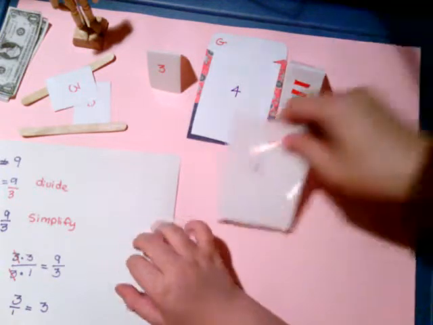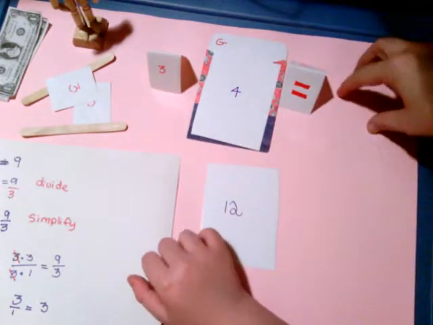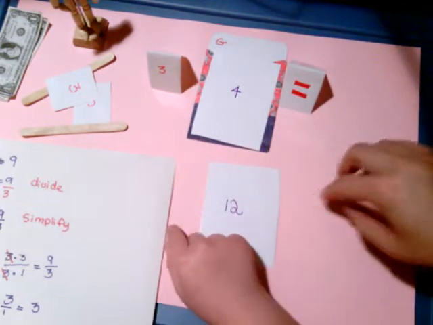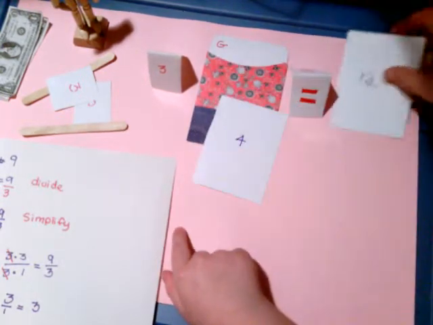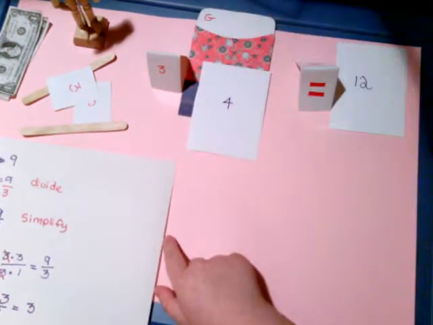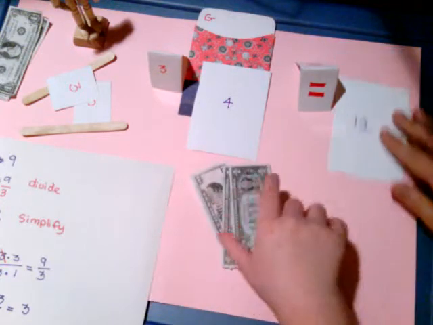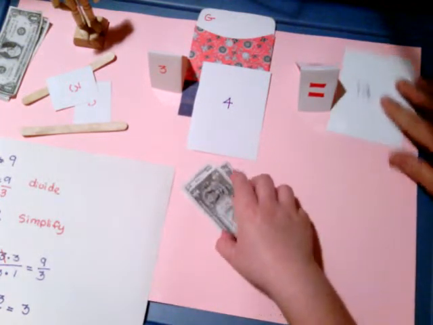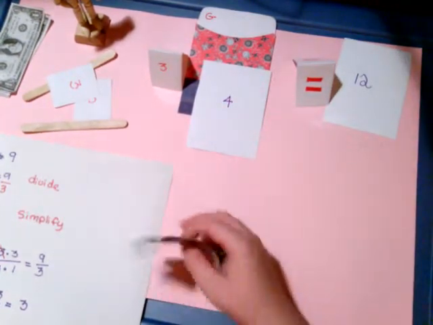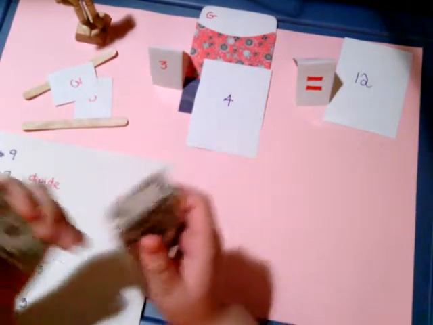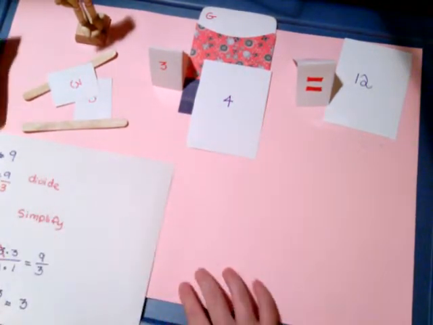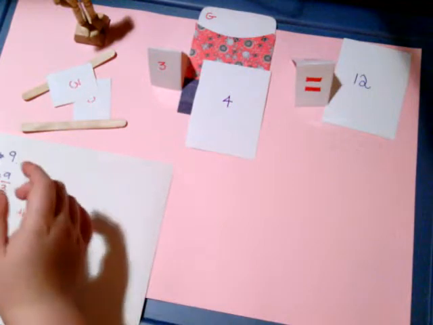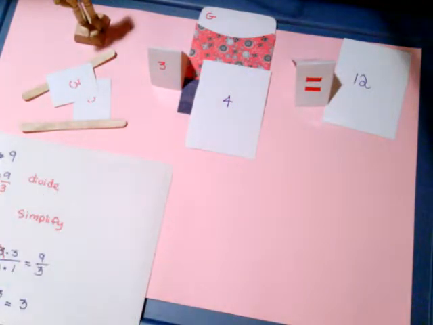So essentially this side, if we had another 12 here, it would be 12 equals 12. So here is $12. Correct? Yes. So now it's time to see what I can get.